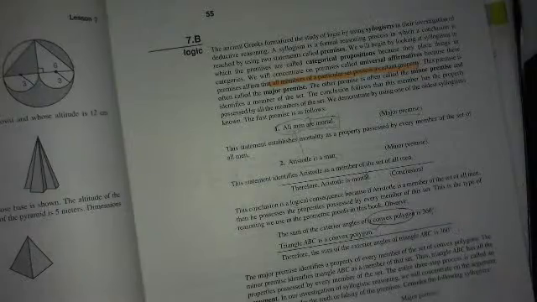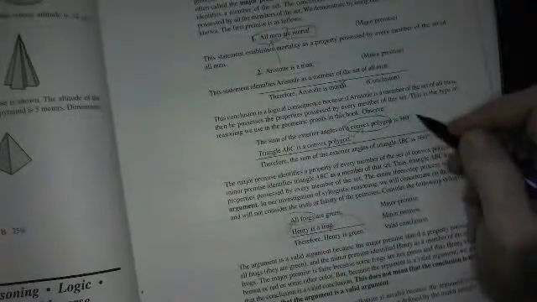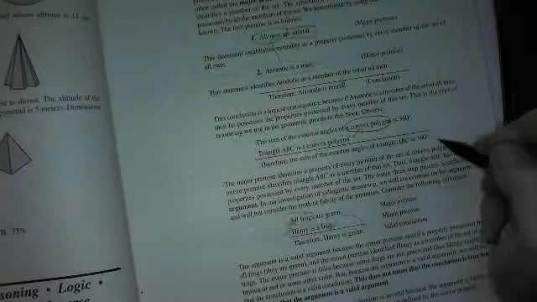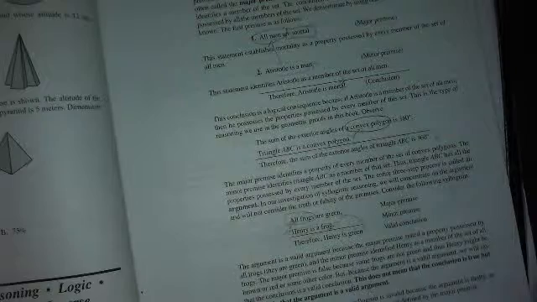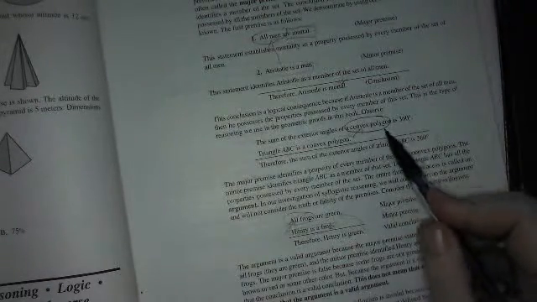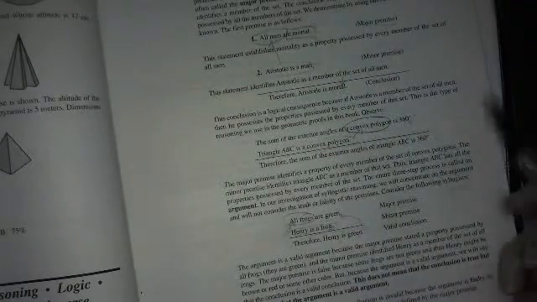You should probably read all this here, but I'm going to just show you how to do them because I don't have that much time. This one right here, this part's the major premise, then we got the minor premise, and then we have a conclusion. Let's see if it's valid. So the major premise says the sum of the exterior angles of a convex polygon is 360. So if I wanted to boil that down, I'd say if it's a convex polygon, then the exterior angles add to 360.